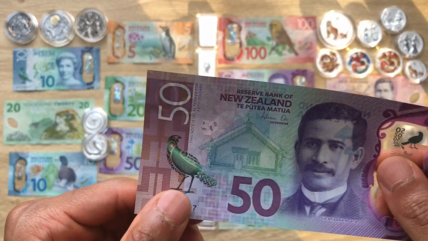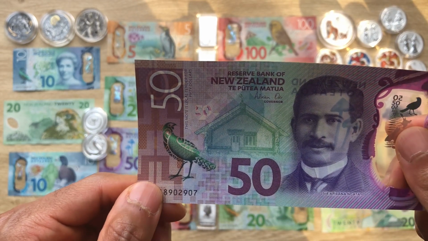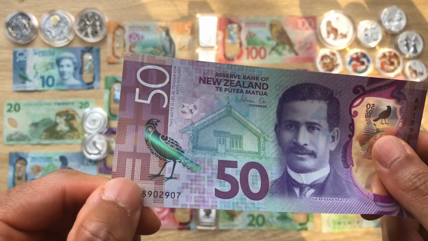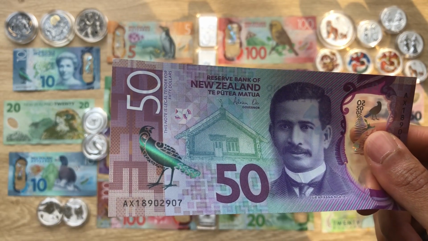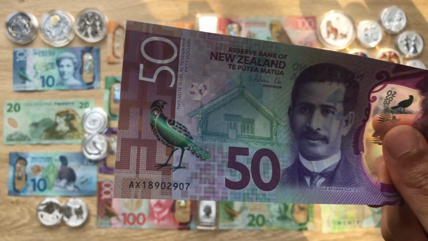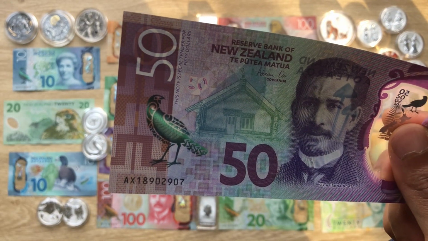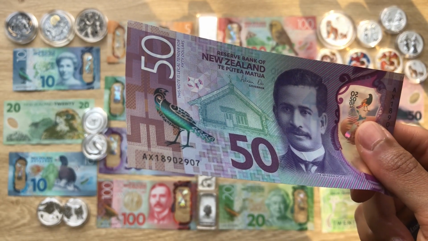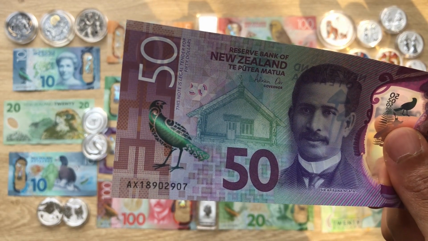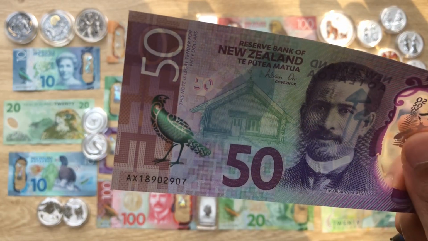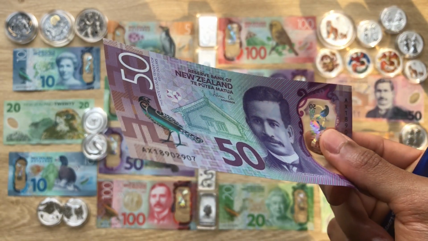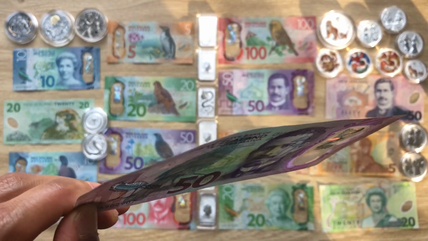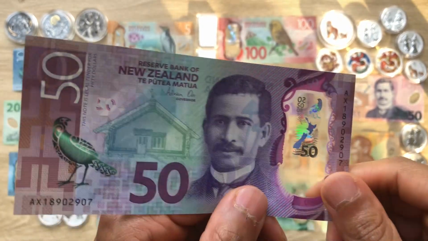Anyways, if you look at the silhouette of the bird and you hold the note up to the light, you will see the fern window from the back of the note shining through, as I have already explained. As we move the note, the color inside the bird changes and a bar rolls diagonally across the shape of the bird.